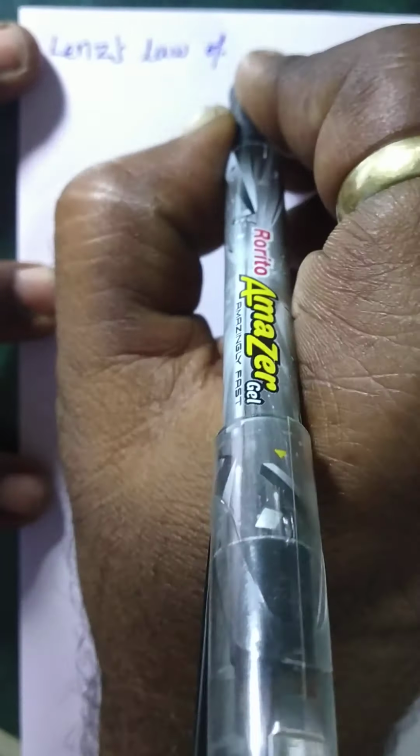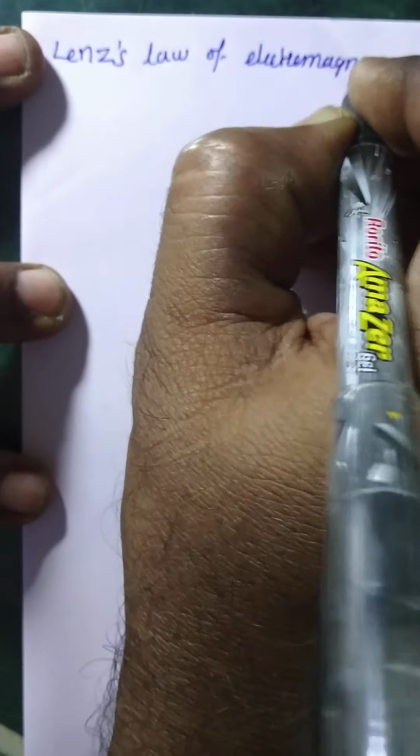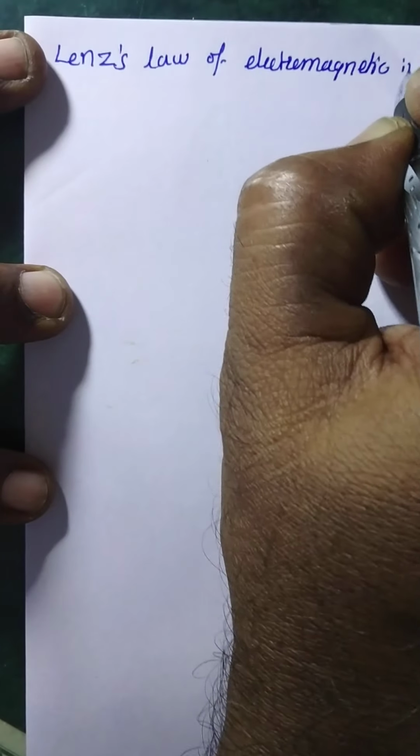Now, next one, Lenz's law of electromagnetic induction.